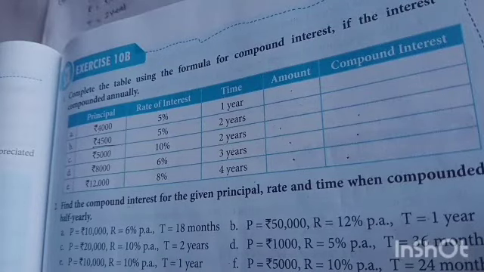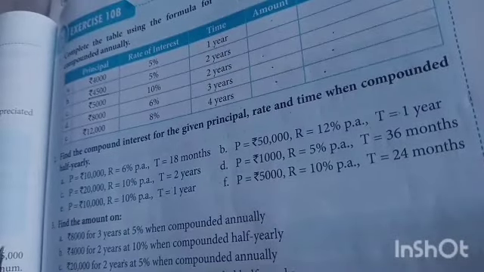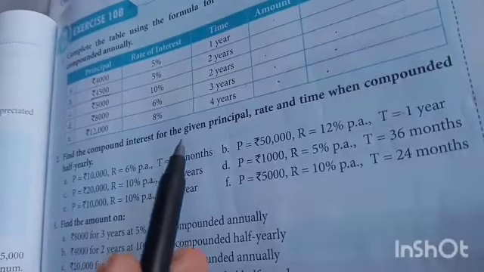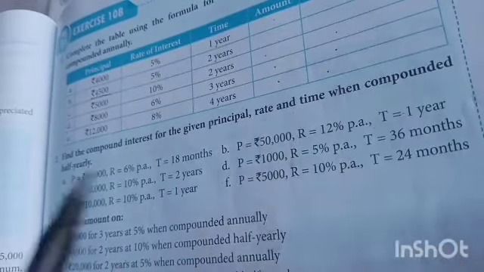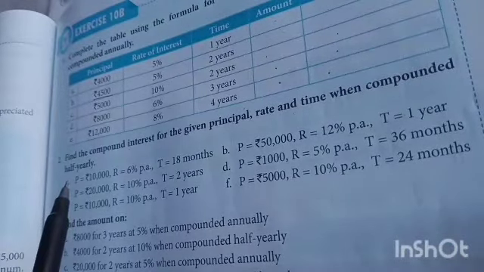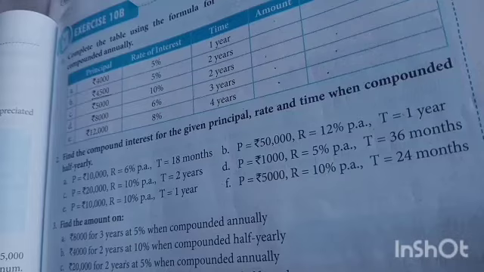So now let's go to starter number 2. Find the compound interest for the given principal, rate and time when compounded half yearly. So now we were doing it annually, per annum means compounded annually. But now we are going to find that interest half yearly. So let's see how to do half yearly.